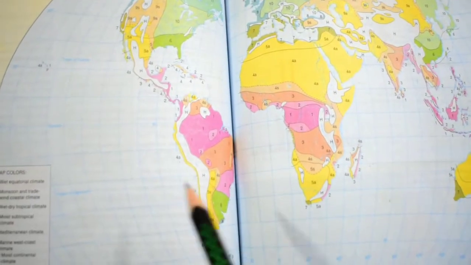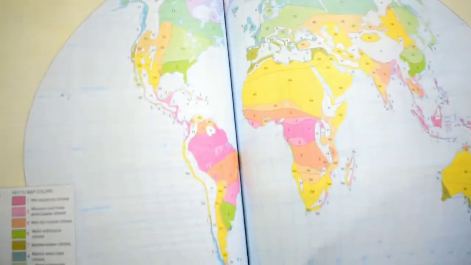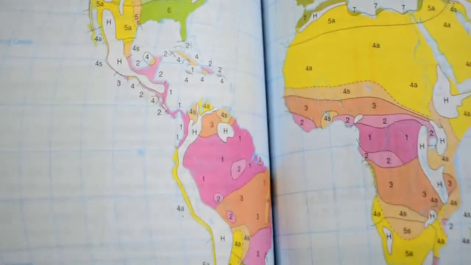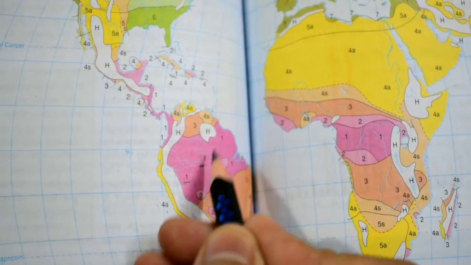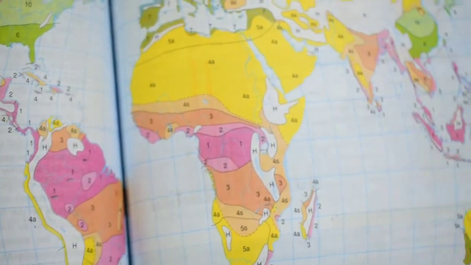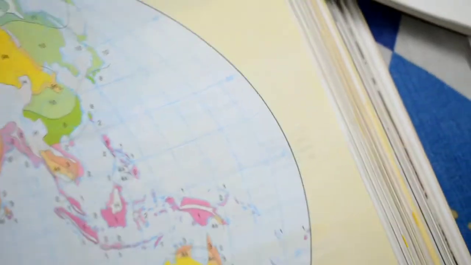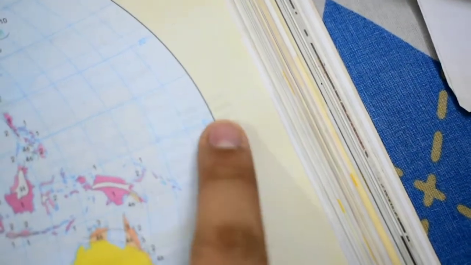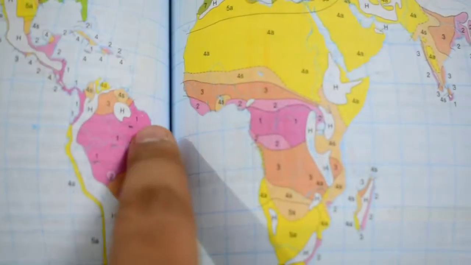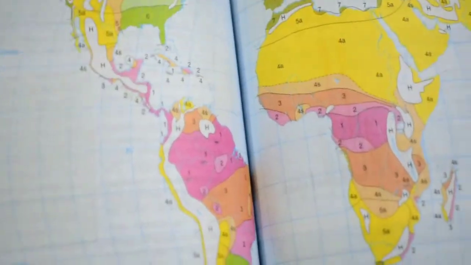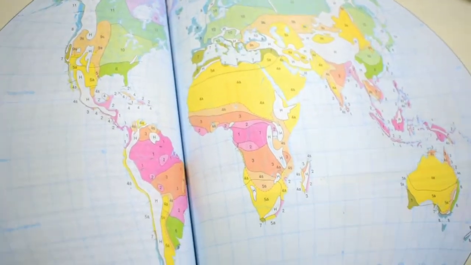When we talk of the equatorial region, it will be easier for you if you follow this. The areas which are there in dark pink, marked with the numerical 1, are the areas where you will be finding the equatorial type of climate. And if you look very closely, over here is the 0 degree, and this equatorial type of climate is found near the equator.